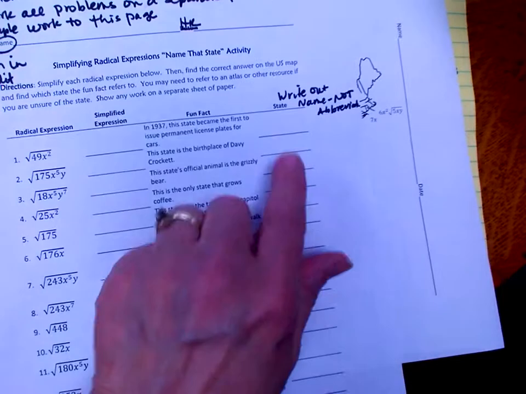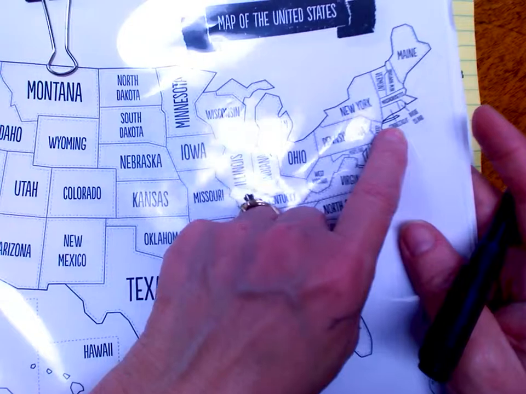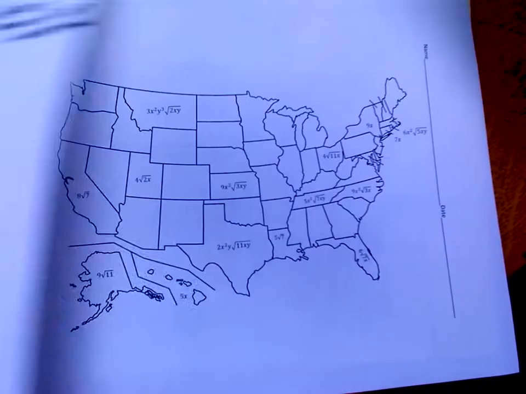And no, don't use the abbreviation. Write it out. Spelling's on here. So you're going to match that. So that is what you're going to do.